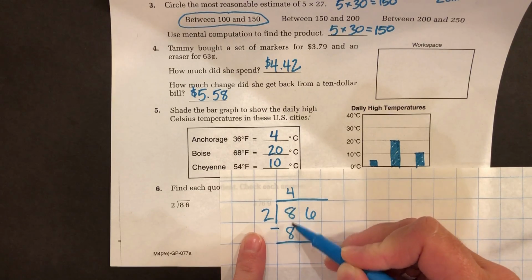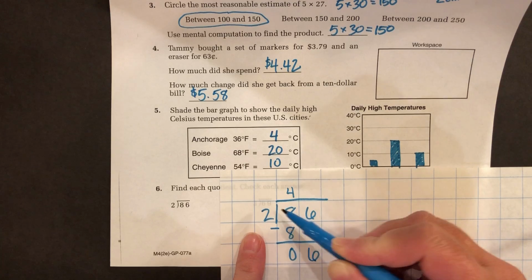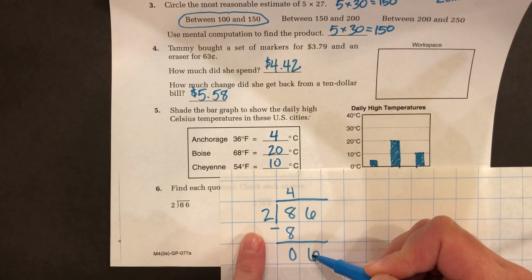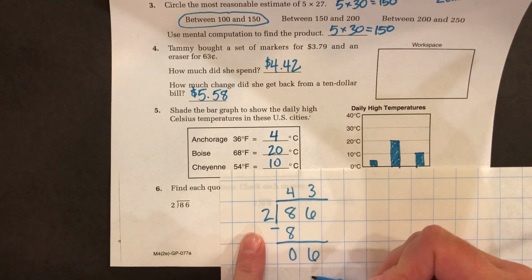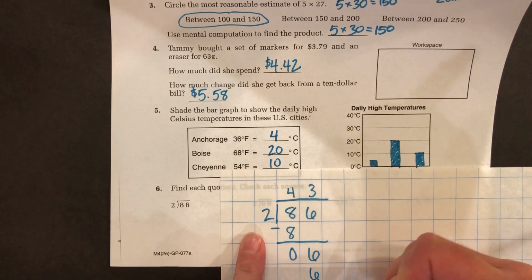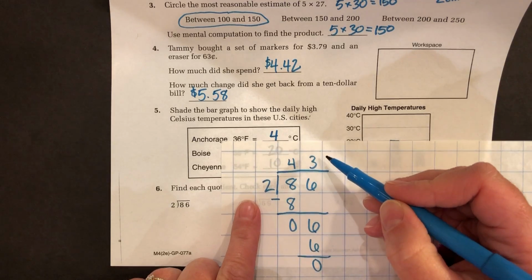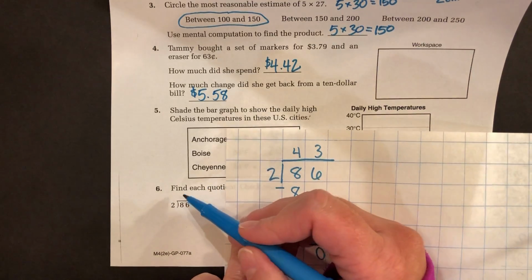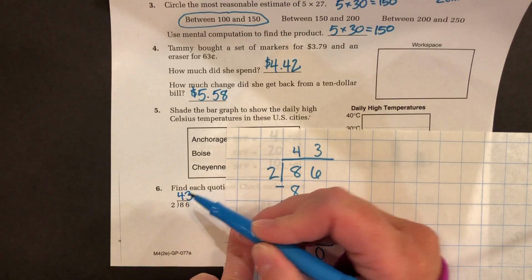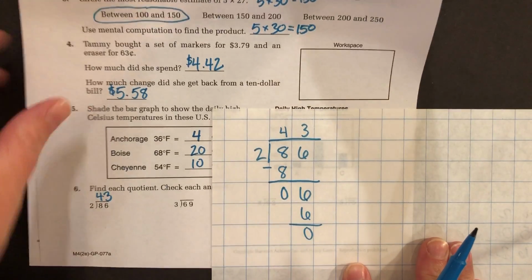and subtract. 8 take away 8 is 0, and we bring down the next number. 2 into 6 goes 3 times. 3 times 2 is 6, and we have none left over. So the answer to this one, oops, I ran off the page a little bit, sorry. The answer to this one is 43. And since you didn't see half of that, let's do it again.